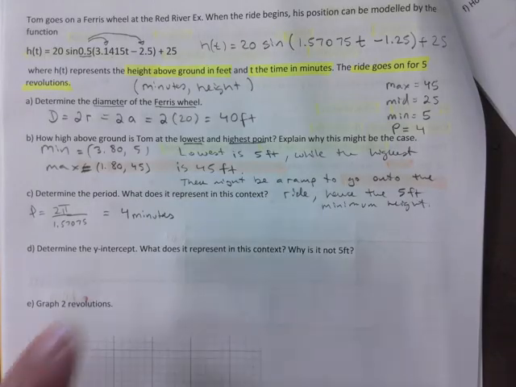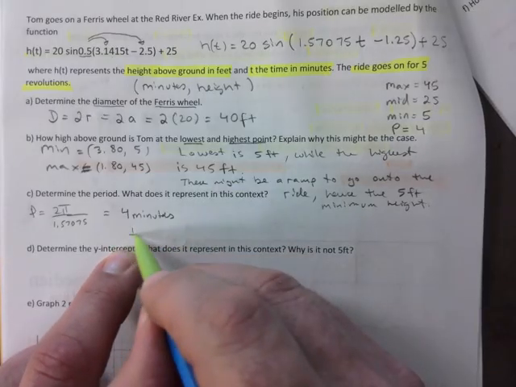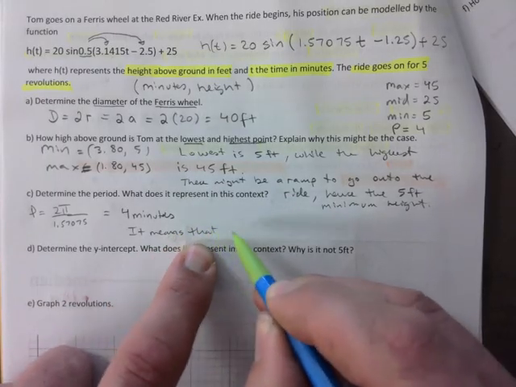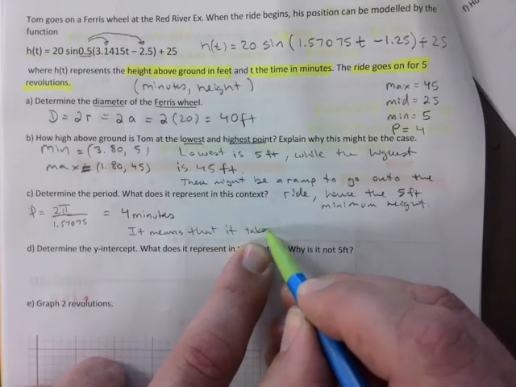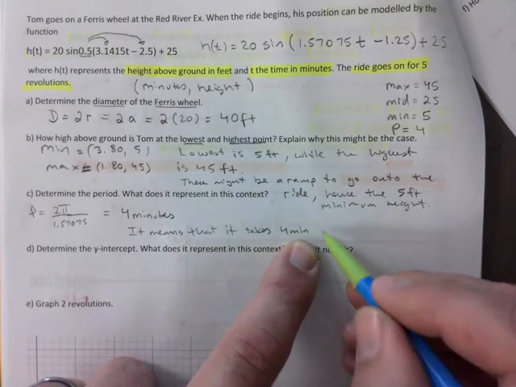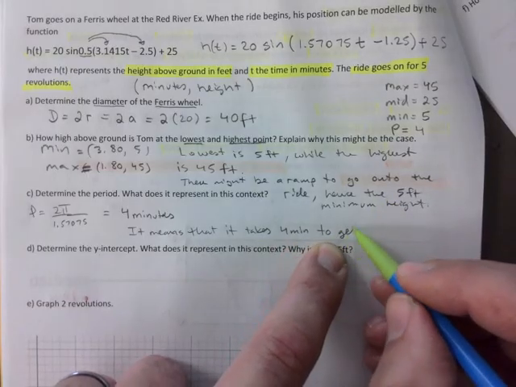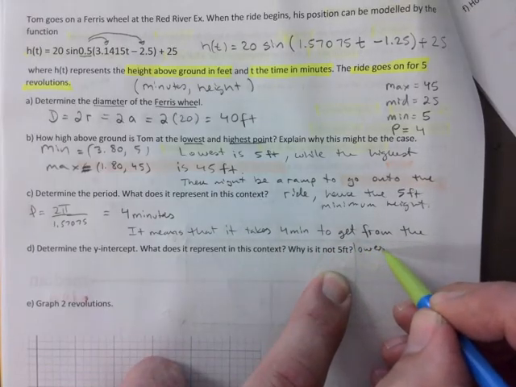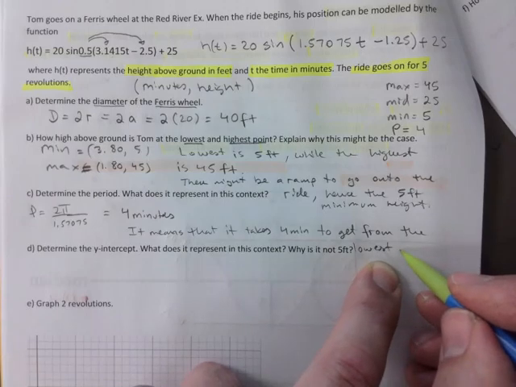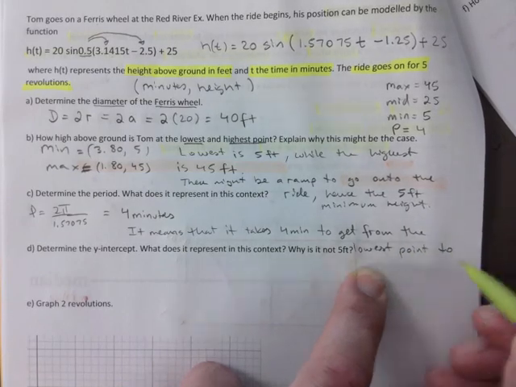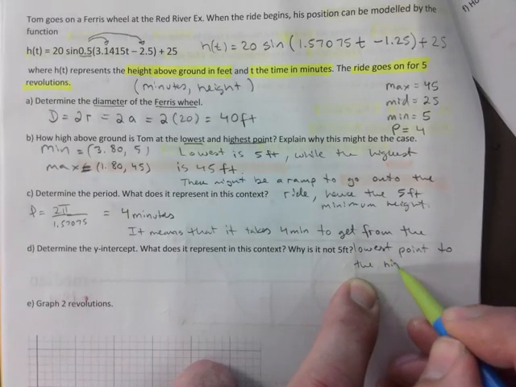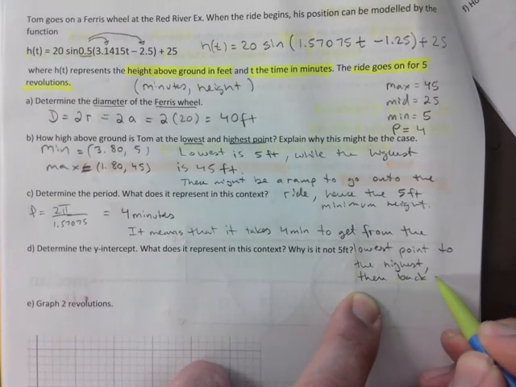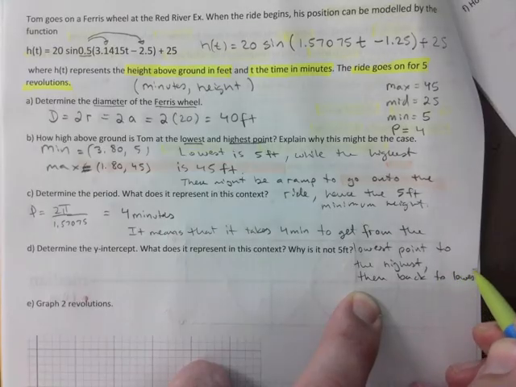Okay. It means that it takes 4 minutes to get from the lowest point to the highest, then back down, back to lowest.